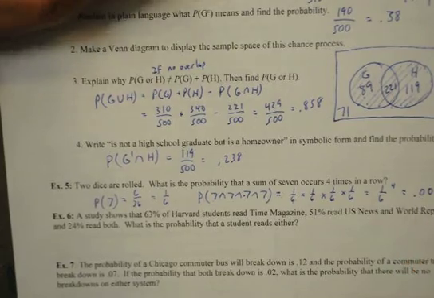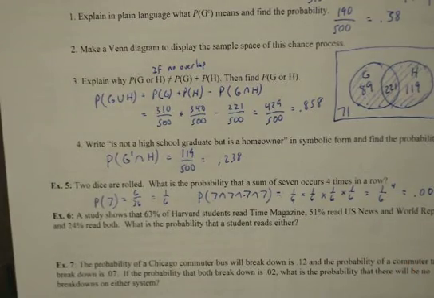0.001, roughly, rounded. Okay, rounded answer, 0.001. So you have about a 0.1% chance of having a 7 sum 4 times in a row. Very small chance of that happening.